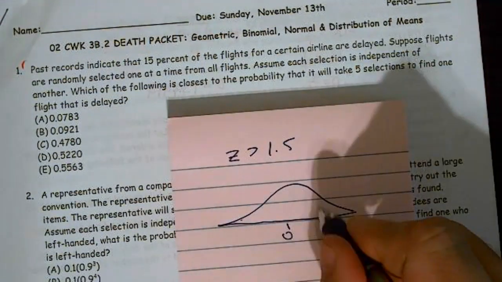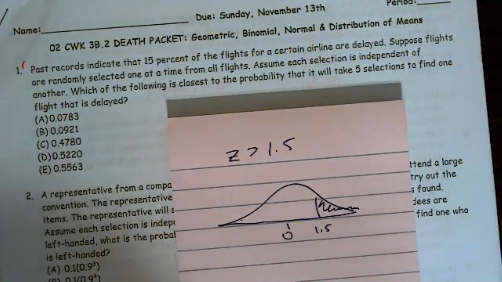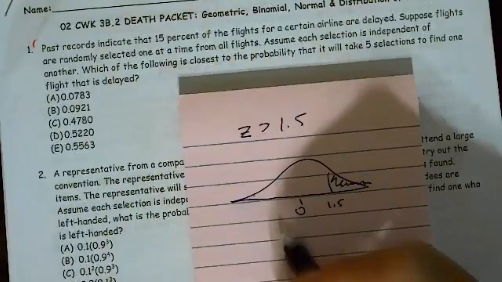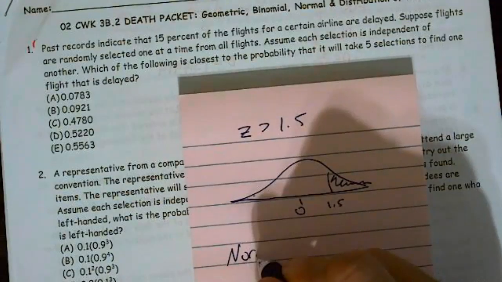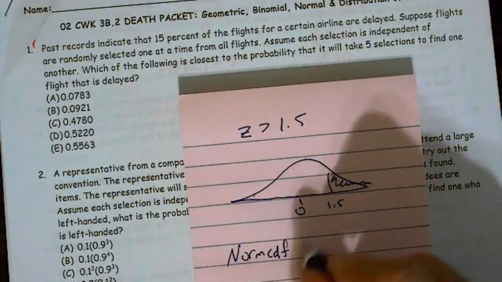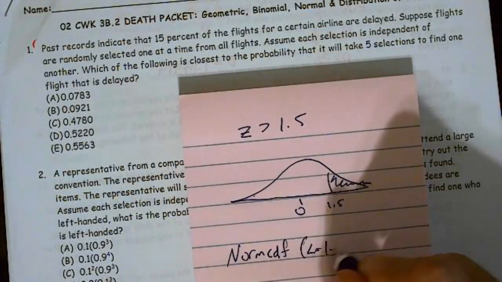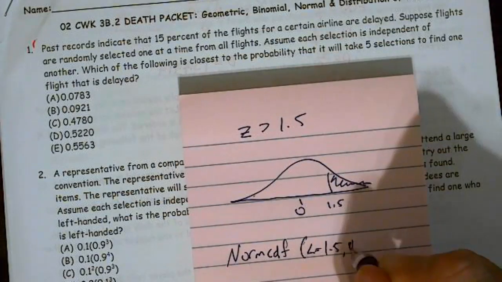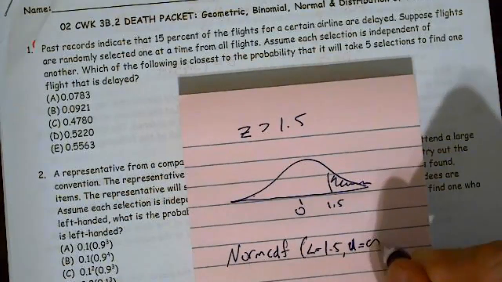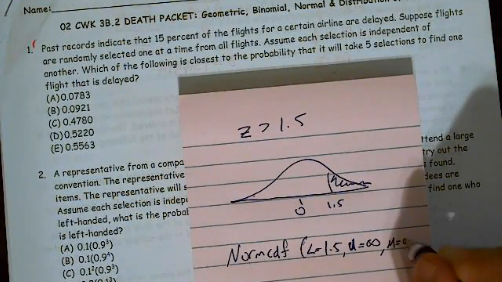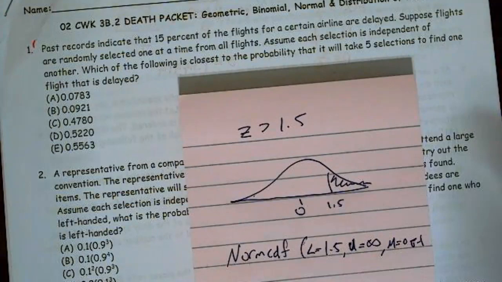And so that means we have 1.5, and for the probability of having a z greater than 1.5, I can go back and do a norm CDF. The lower would be 1.5, the upper would be infinity, the mean is 0, and the standard deviation is 1.